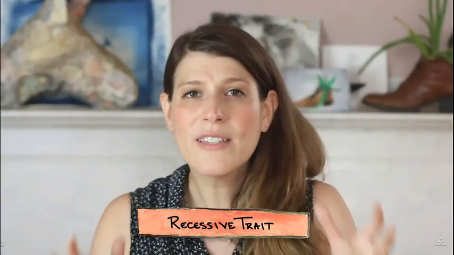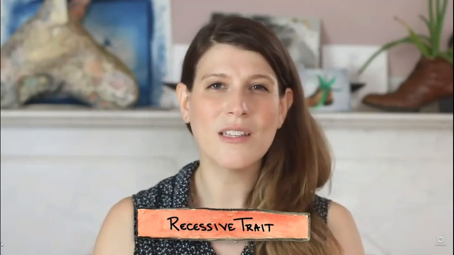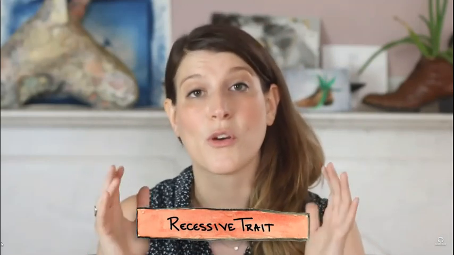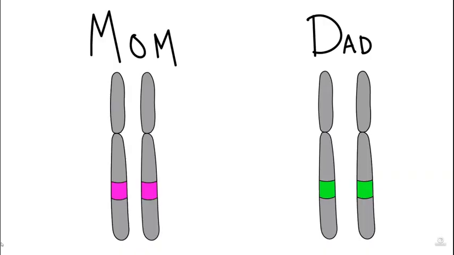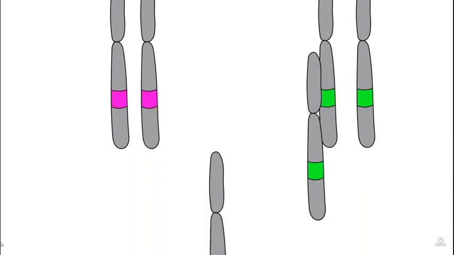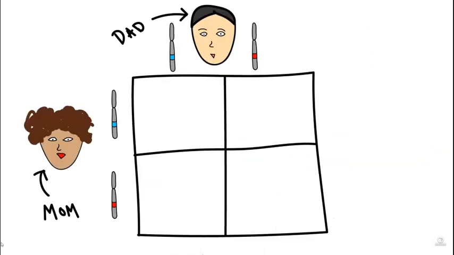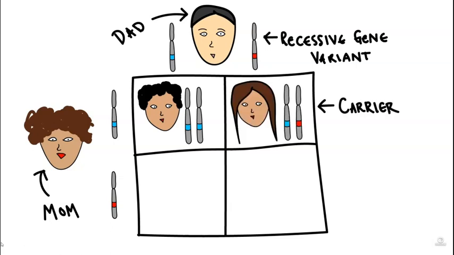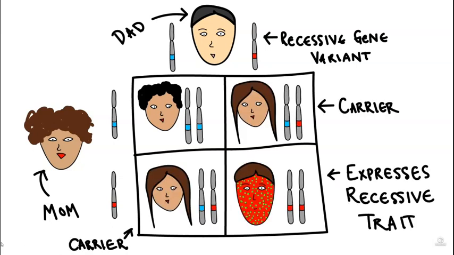Inbreeding limits the available gene pool and can increase the chances that you'll pass on harmful recessive traits to your kids. And just to clarify, a recessive trait is one that's only expressed if you inherit it from both your parents. You see, in humans and lots of other organisms, we get one set of genes from our mom and one set from our dad. So if your dad has a harmful recessive version of a gene and passes it on to you, you won't express it unless your mom gives you a copy of it too.